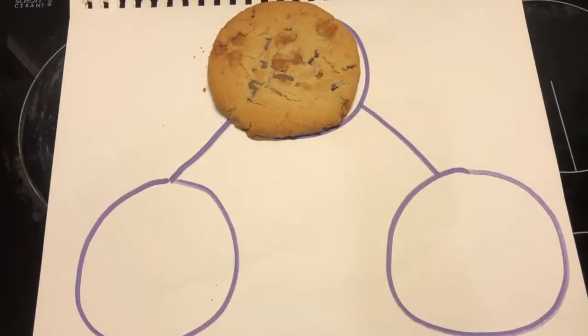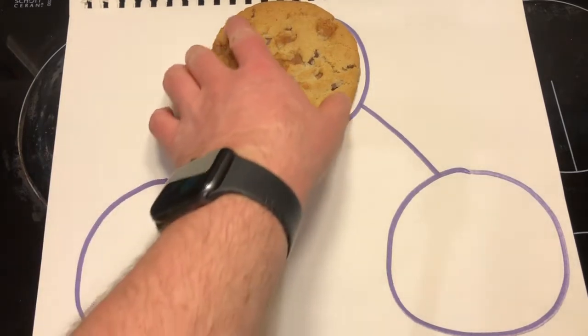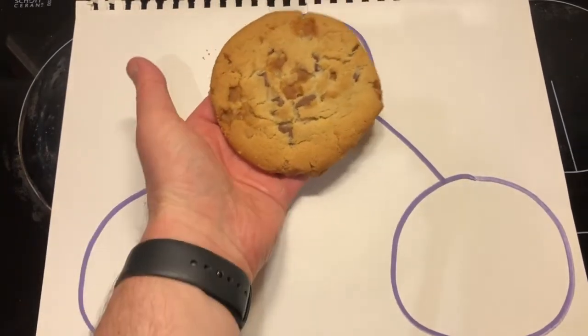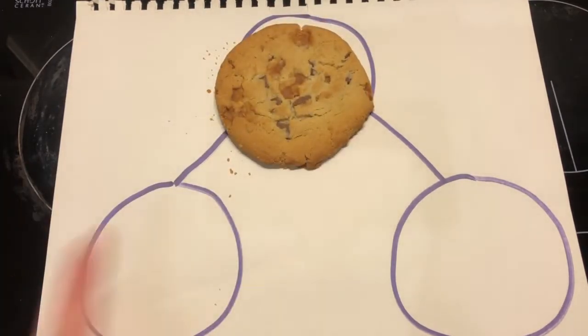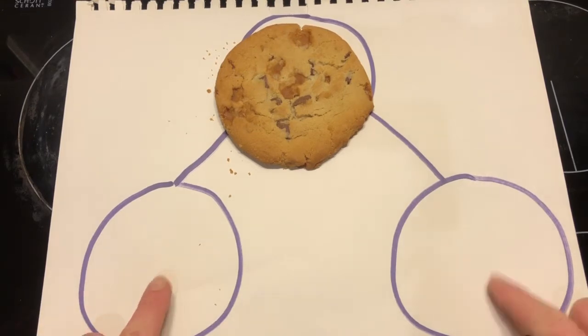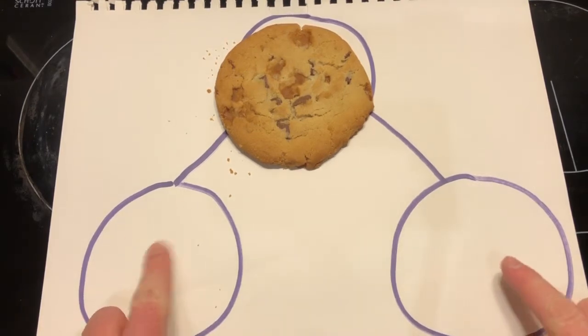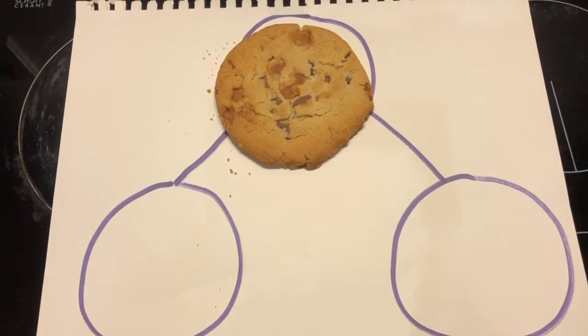Also, you might want to get a biscuit. Yummy! How many biscuits are, well, this is a cookie, or you could get a cookie. How many cookies are right there? There's 1 cookie, but I want to have 2 parts. What could I do to the cookie to turn it into 2 parts? What could I do? I'm going to show you.